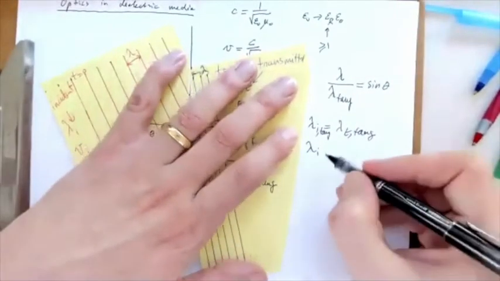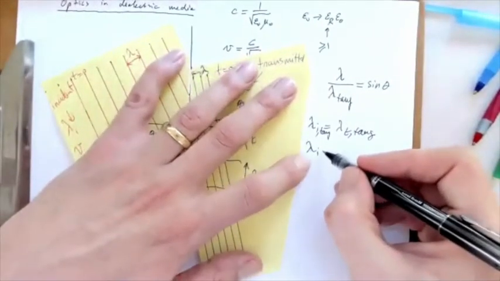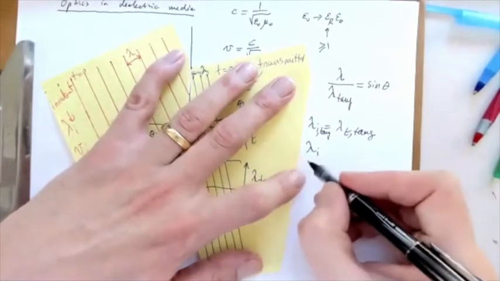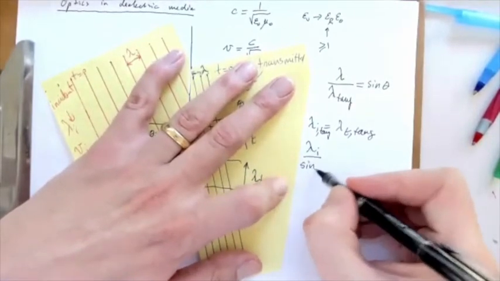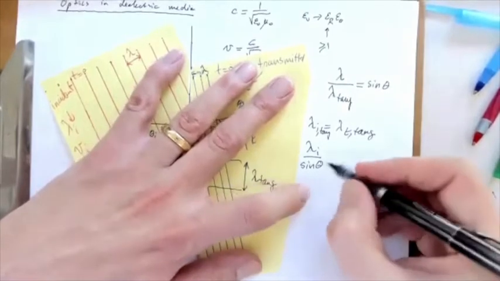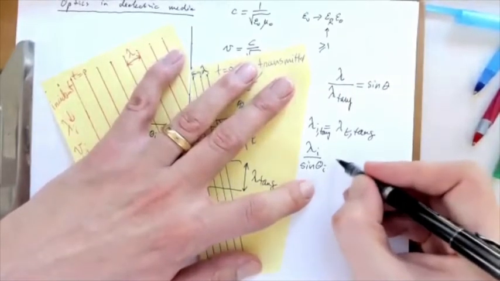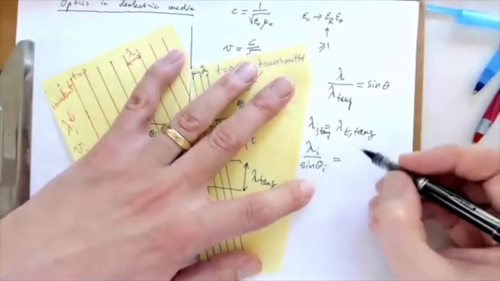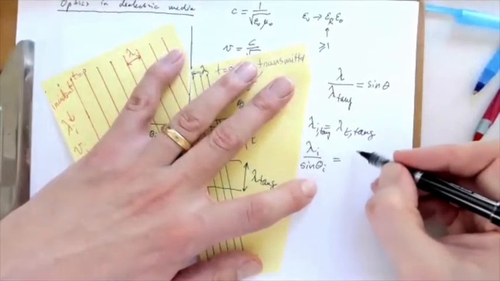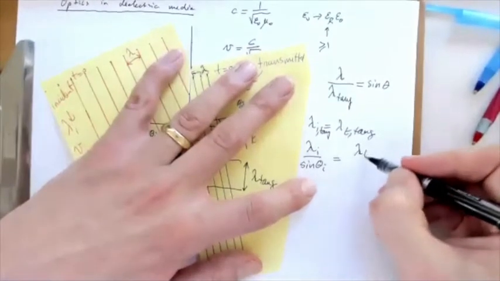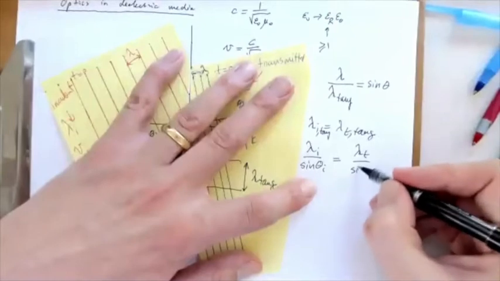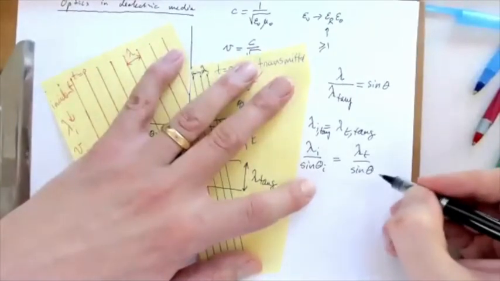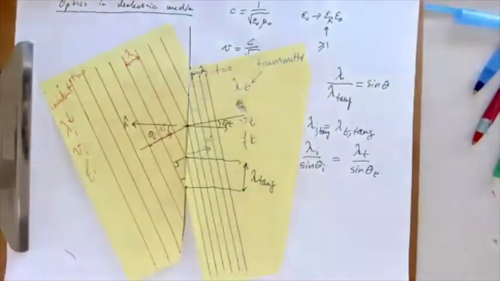That means that lambda incident over sine theta incident is equal to lambda transmitted over sine theta transmitted.